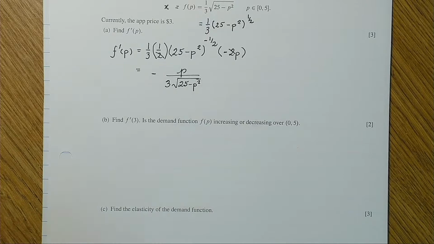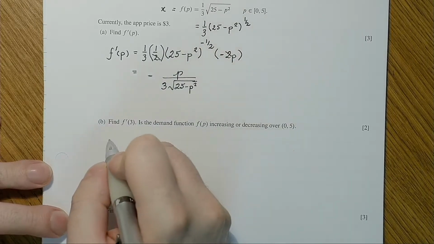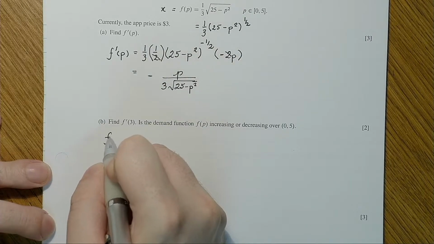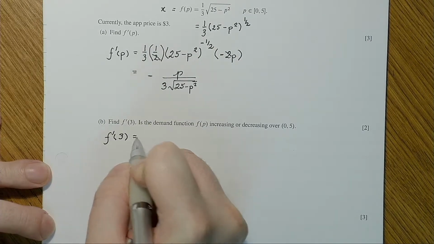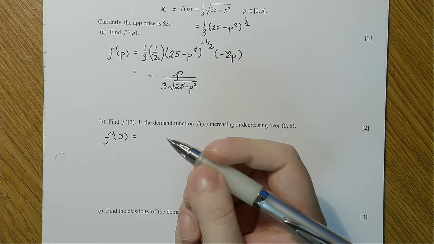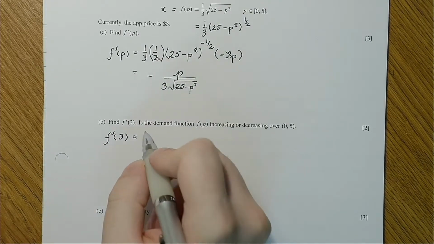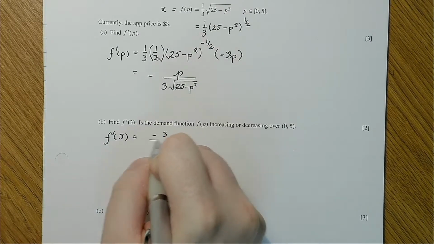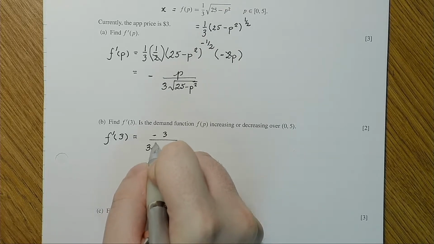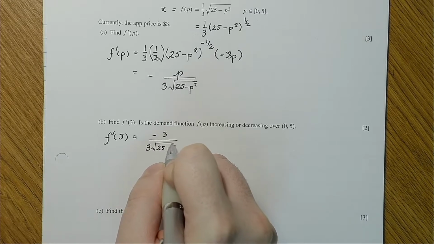Then the next one is plug in 3 into this. Basically what we're doing is a test value. So I substitute that in, I get minus 3 over 3 times the square root of 25 minus 3 squared.